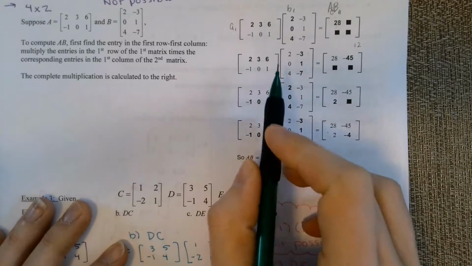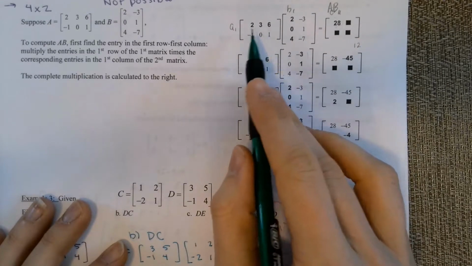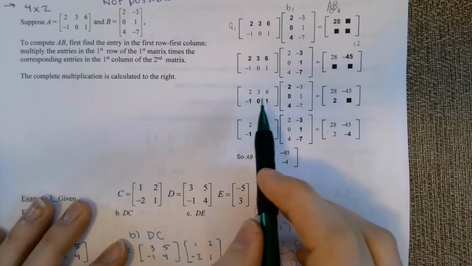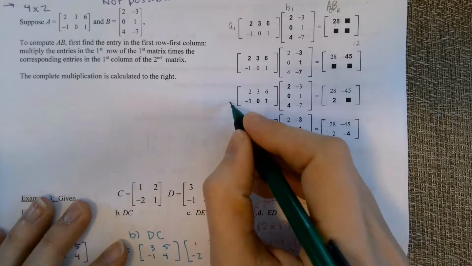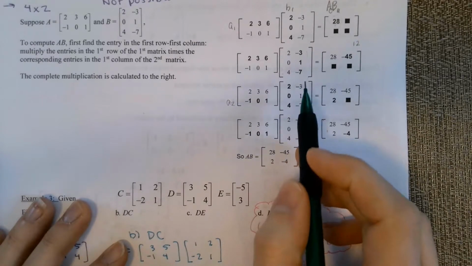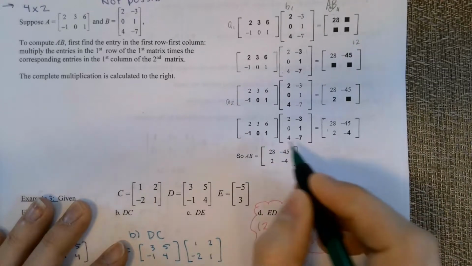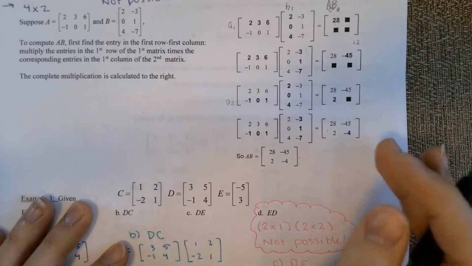Once they had finished with all of the columns that would be multiplied by the first row, they moved on to the second row, A2, and multiplied it by all the columns to get the final entries. So this is our final matrix here. Now, you are allowed to choose whatever direction you want to go.